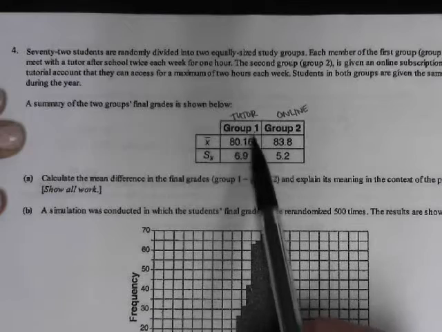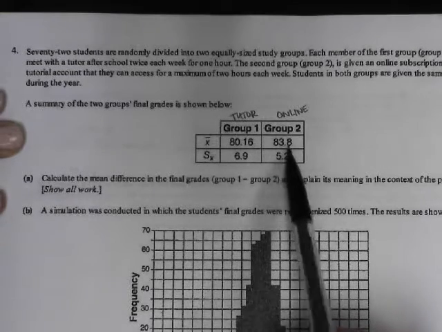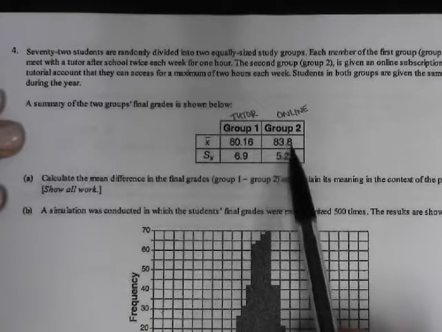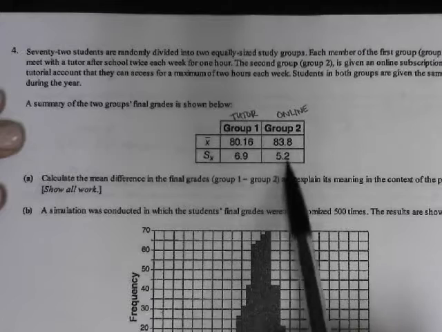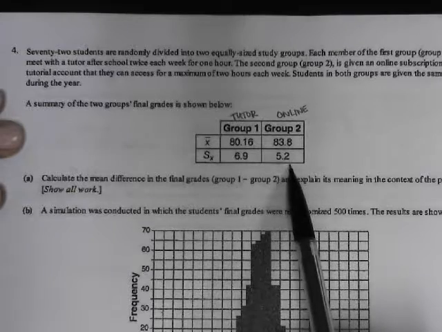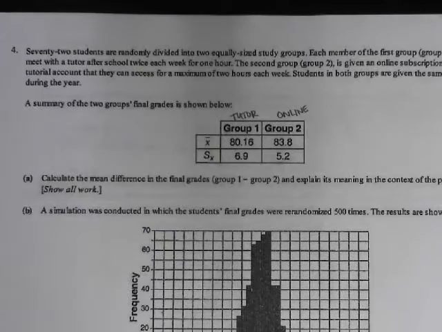On average, if you had a tutor, you got an 80. If you were online, you got an 83.8, so closer to an 84. And the standard deviation, meaning the variability, is smaller online. So even the online tutoring resulted in more consistency. These were a little bit more widespread.